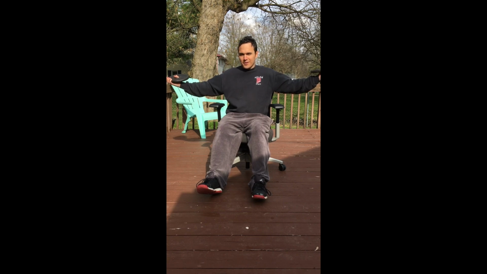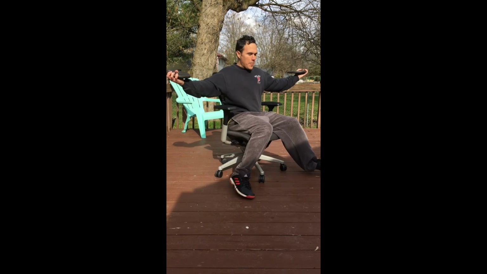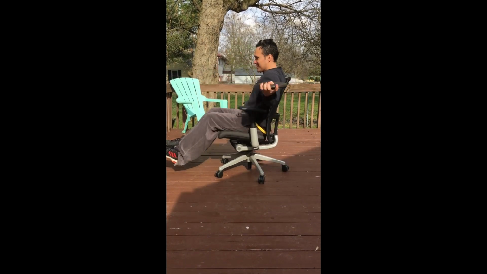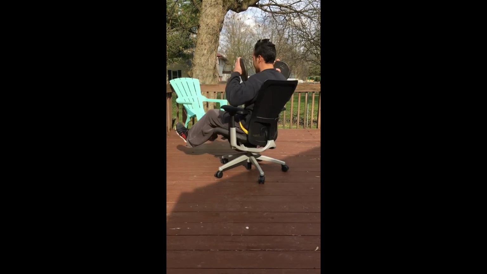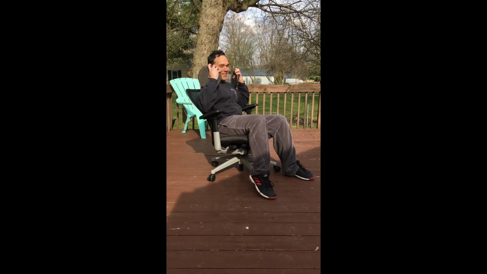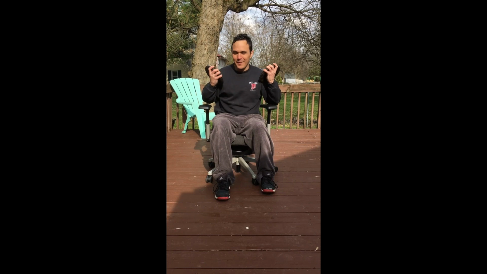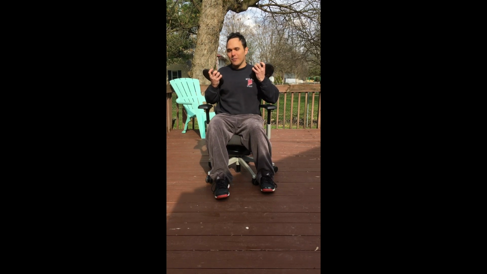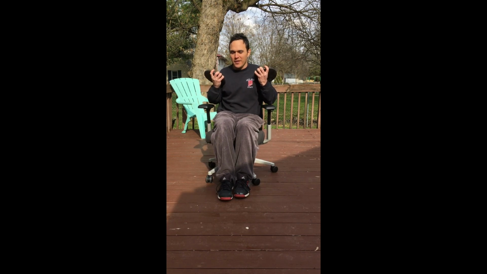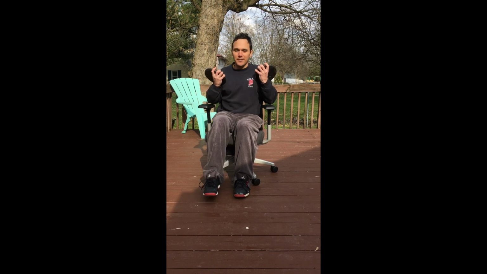All right, so I'll go ahead and give myself a few pushes here. Once I start spinning, I'll bring the weights in. All right, now I'll do the opposite. So this time I will start with the weights in, and then I will bring the weights out. So I'll give myself about 3 pushes again, and then push the weights out.